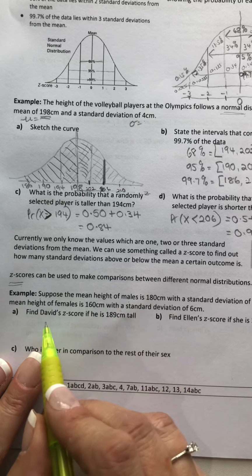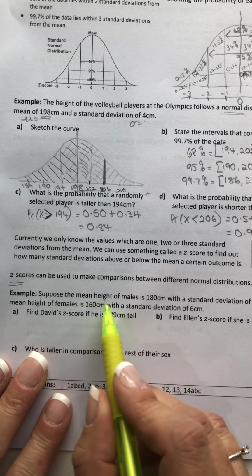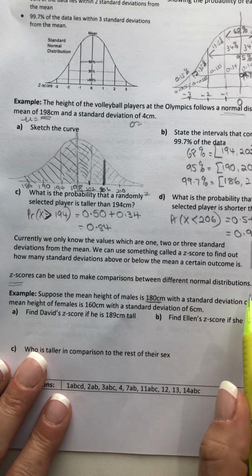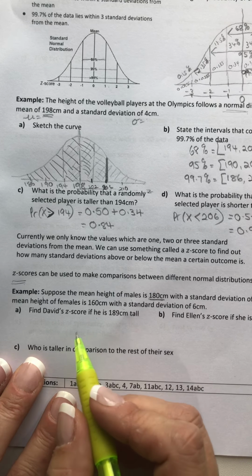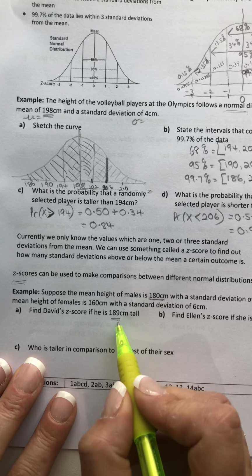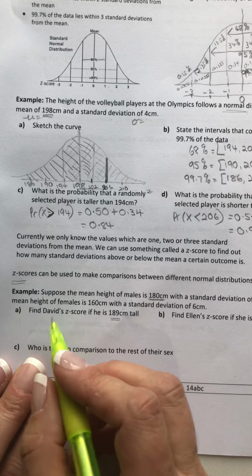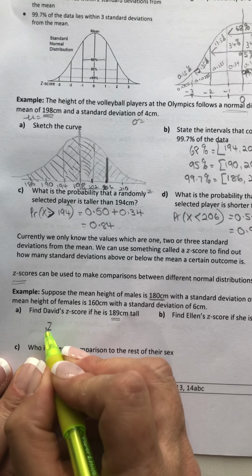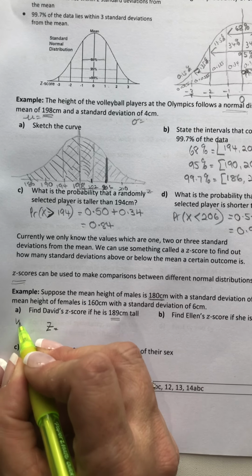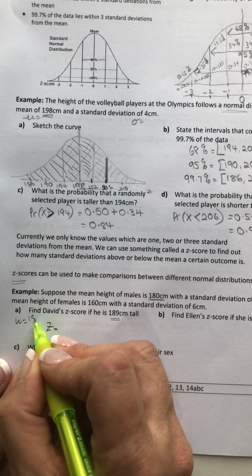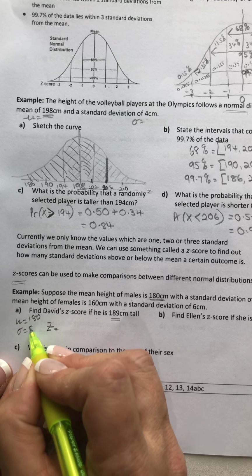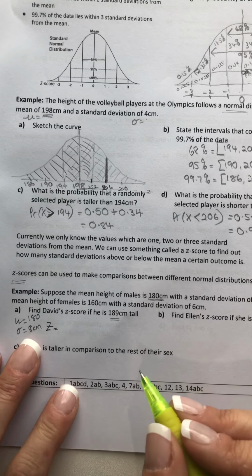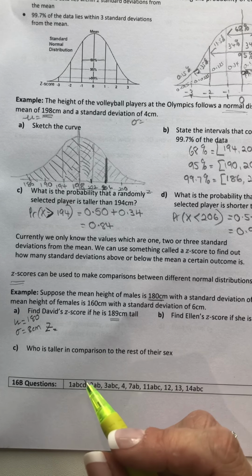So, for instance, find David's z-score. Suppose the mean height of males is 180 and its standard deviation is 8 centimetres. Now, David is 189 centimetres, and we're going to find out what Z is. So Z is equal to, what do we have? We have a mean for the group of 180, and we have a standard deviation for the group of 8.